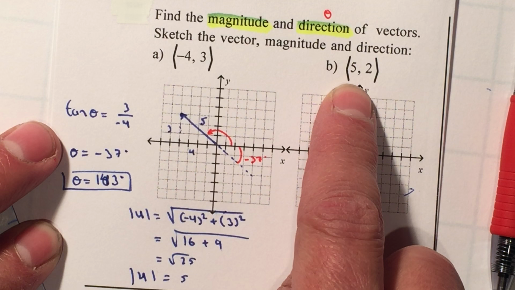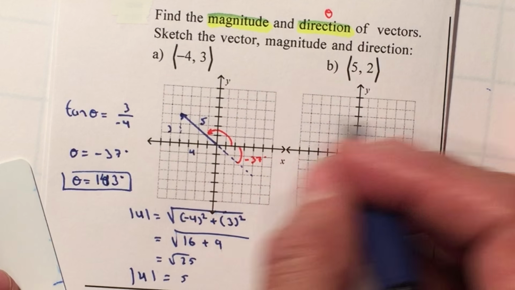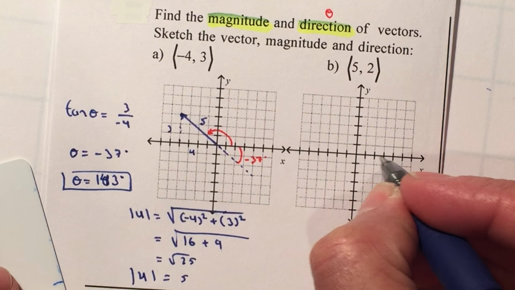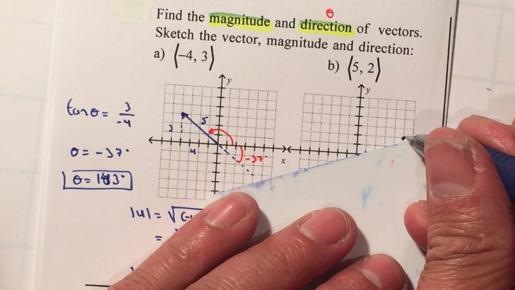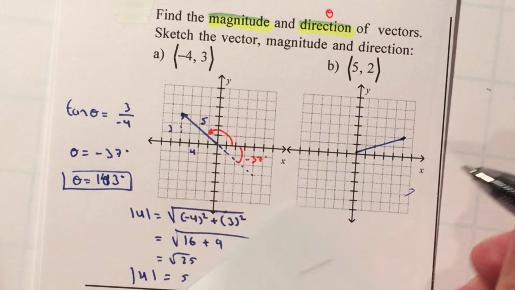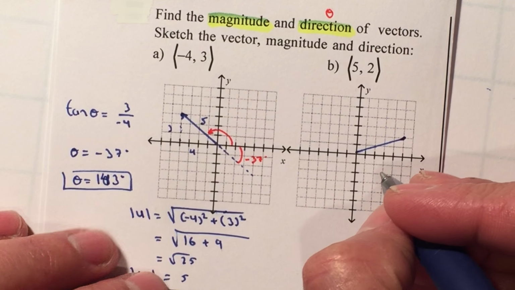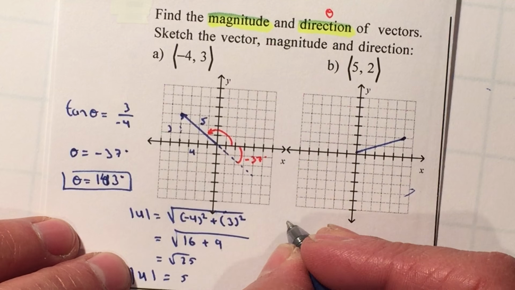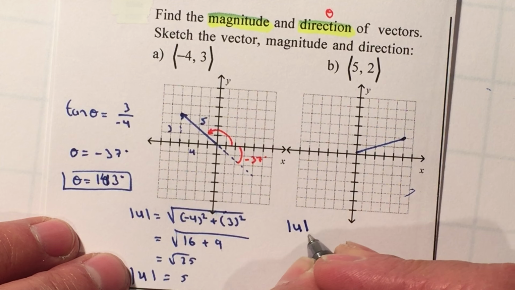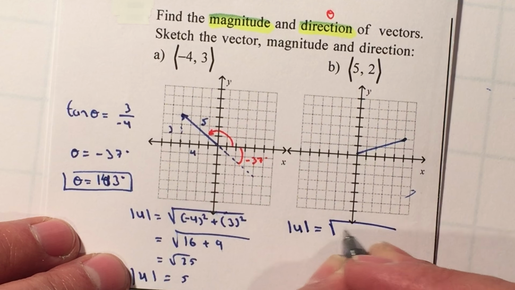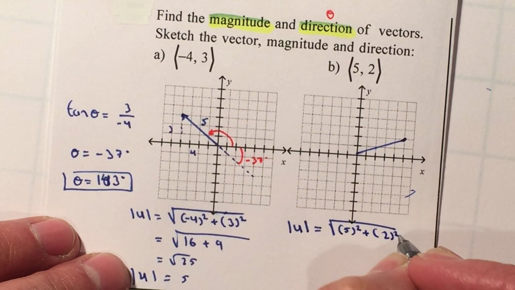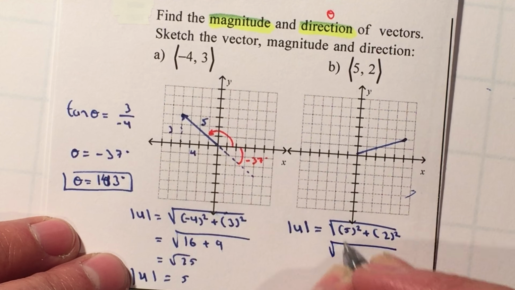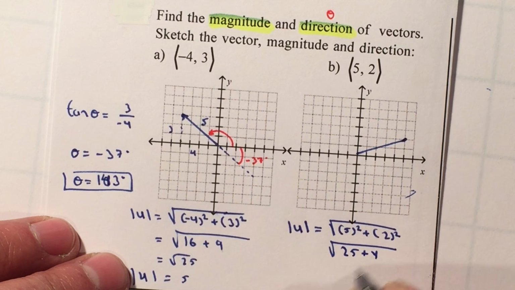Now let's go to example B. 5 and 2, I'm going to sketch it. 1, 2, 3, 4, 5, and up 2. This is my vector. And I need to be able to find the magnitude. So the magnitude of the vector will be equal to a squared, which will be 5 squared, plus b squared, which is 2 squared. So it'll be 25 plus 4, square root of 29.